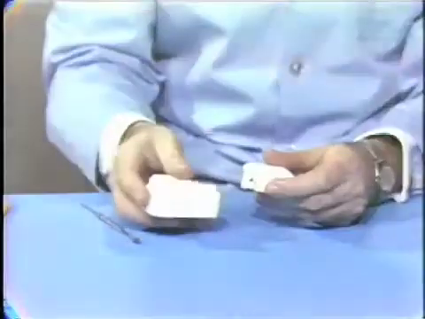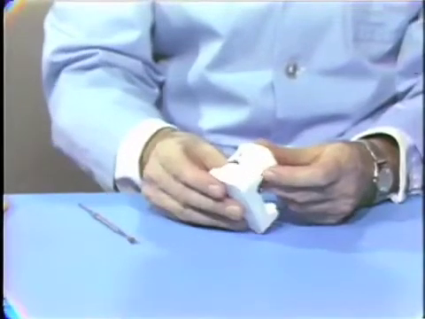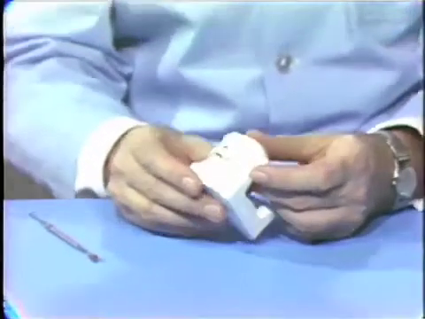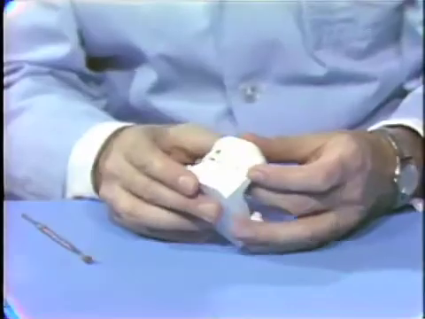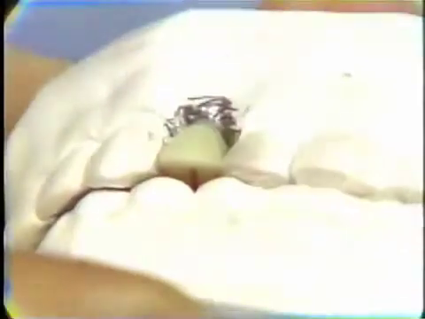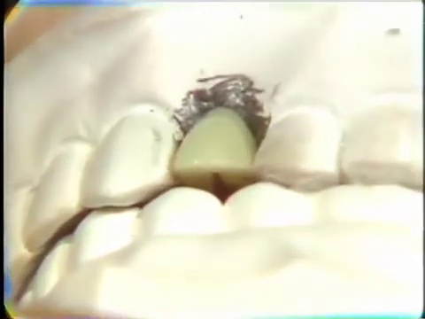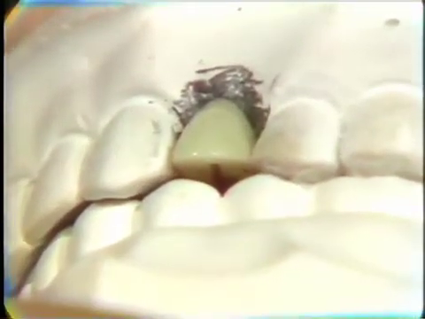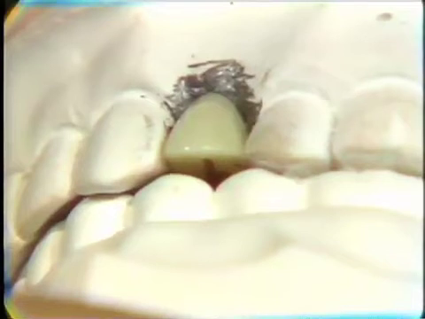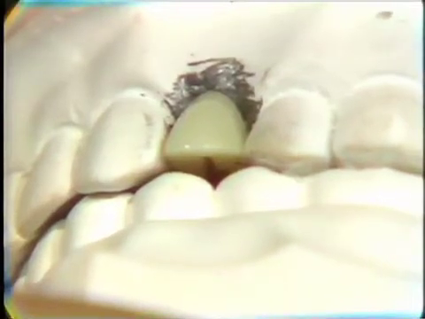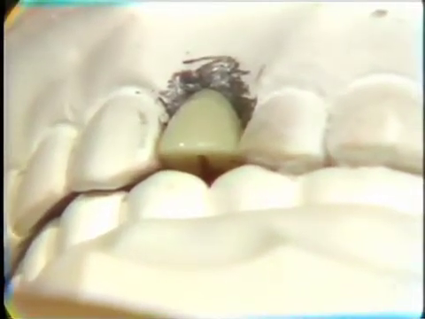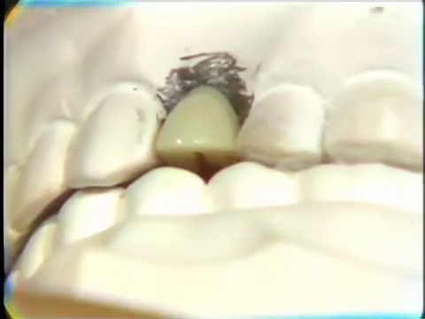One of the things to do at this point is to apply the opposing model and to examine the relationship occlusally between these two, and I think on a close-up here you can see the sort of thing that you've got to look at. You must have enough space there between the tips of the cusps of the mandibular teeth and the pontic facing there to allow room for the gold backing and the occlusal surface that has to be developed.